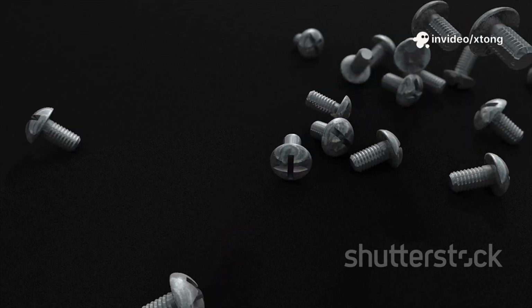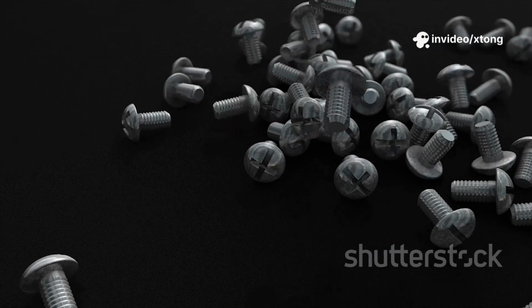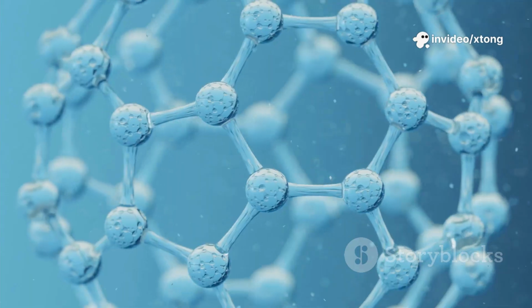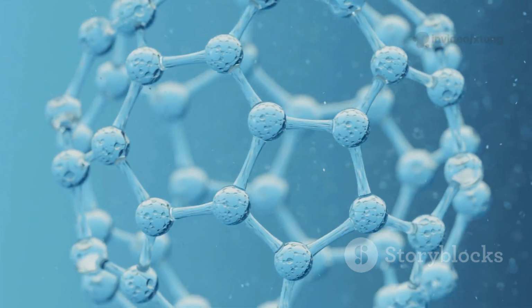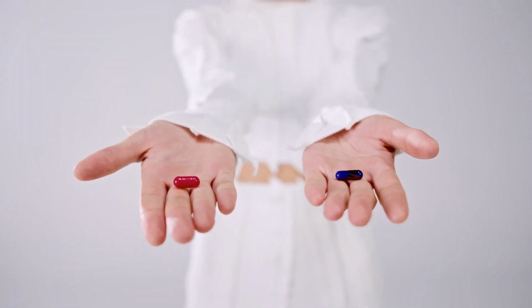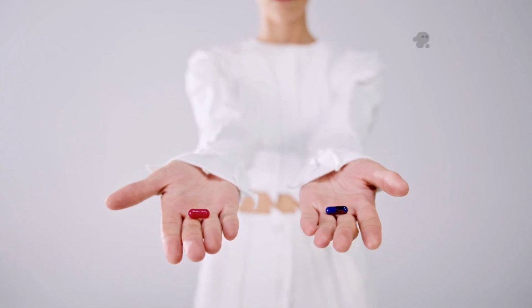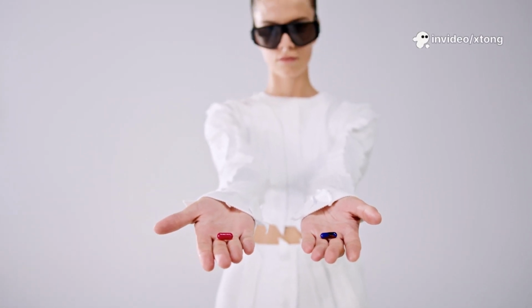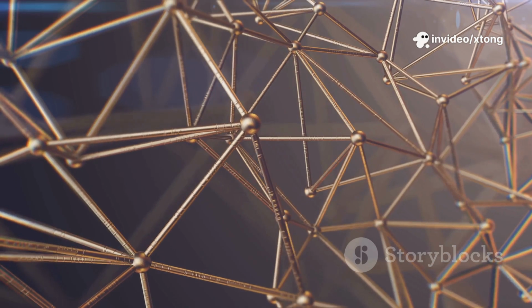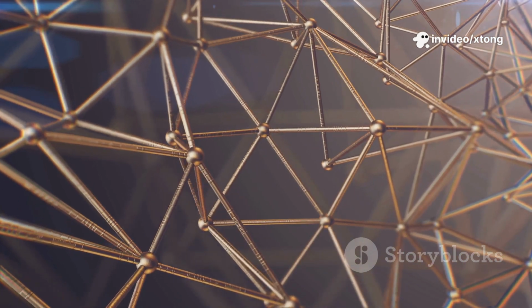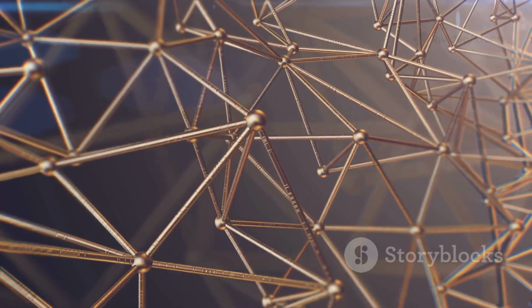Imagine trying to build a complex machine with screws that have different threads. It would be a mess. Life's machinery depends on using consistently shaped parts. This is why a right-handed medicine might cure you, while its left-handed mirror image molecule could be completely ineffective or even harmful. Nature's preference for one hand over the other is one of science's most fascinating and enduring mysteries.